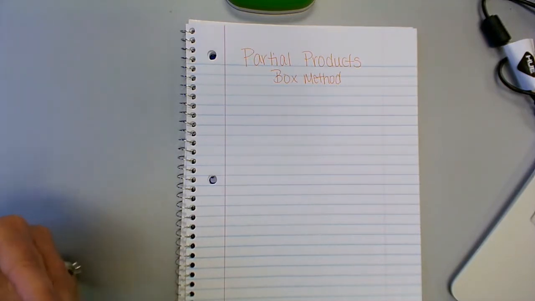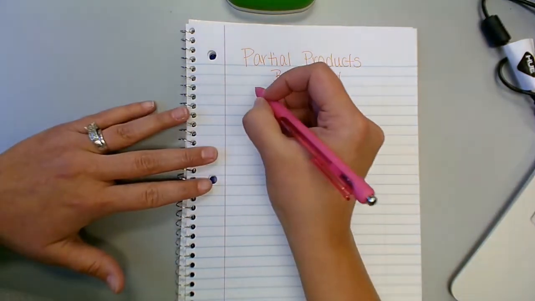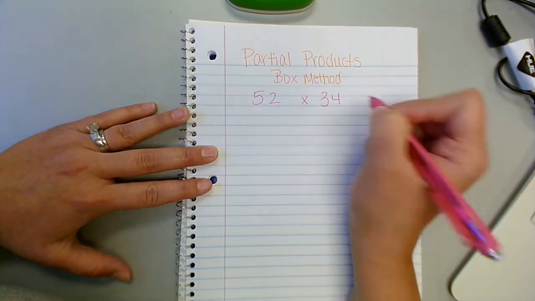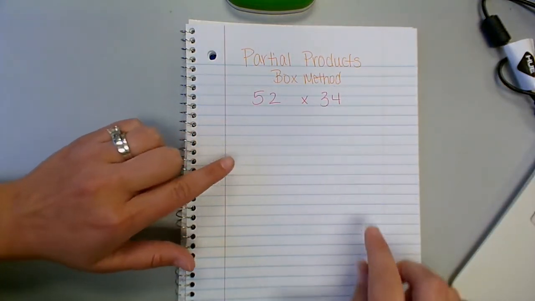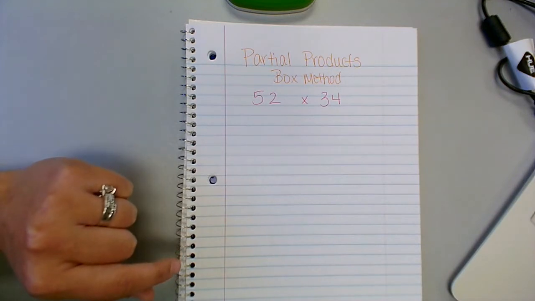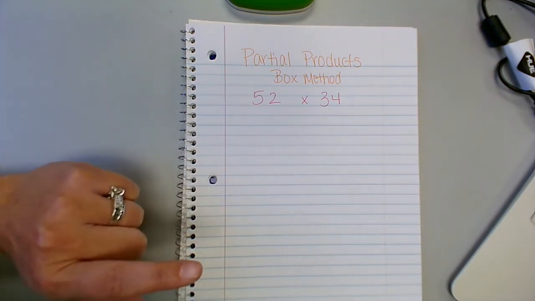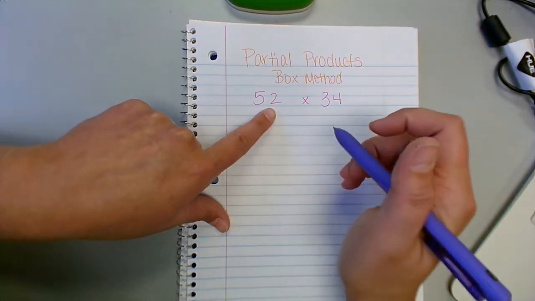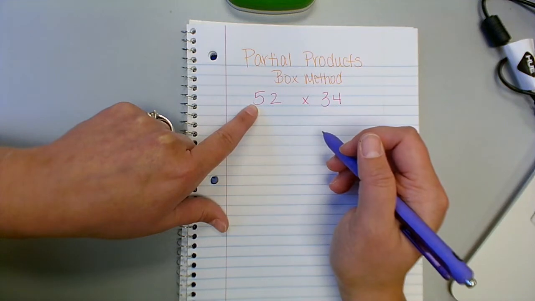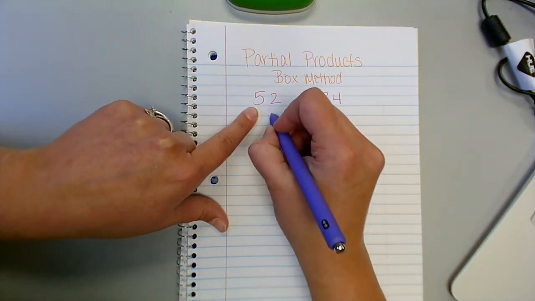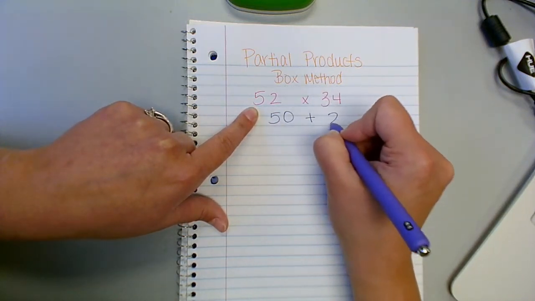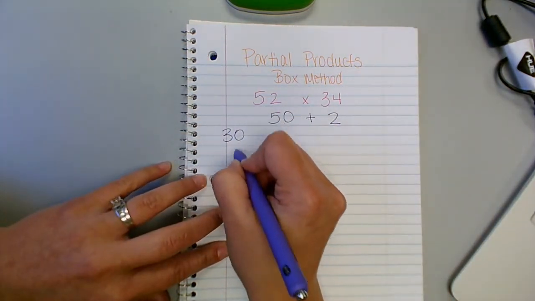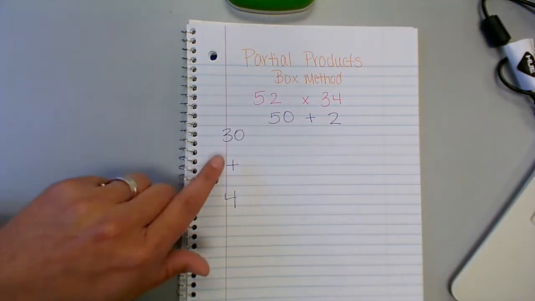So for example, if we have 52 times 34, we're going to take these numbers and split them into expanded form. Writing in expanded form is just breaking the number down to what it actually is. So I have 2 1s and I have 5 10s, and 5 10s is actually 50. So we would do 50 plus 2, and then for this number we're going to write it down on the side, and that's going to be 30 plus 4. Again, I'm just breaking it down into expanded form.